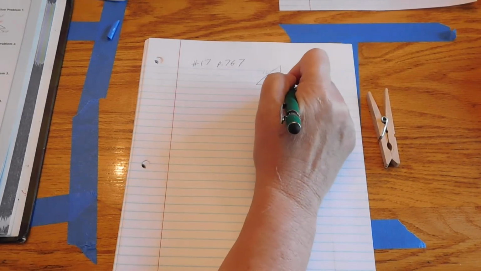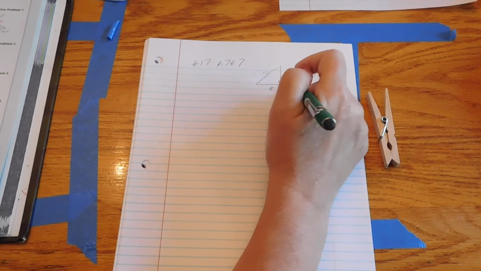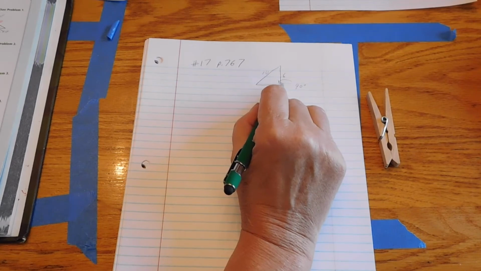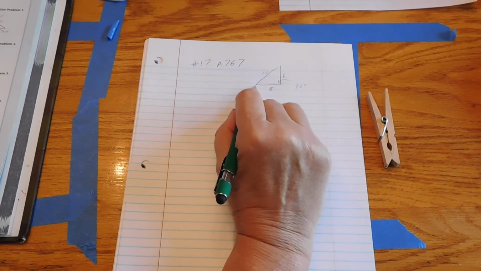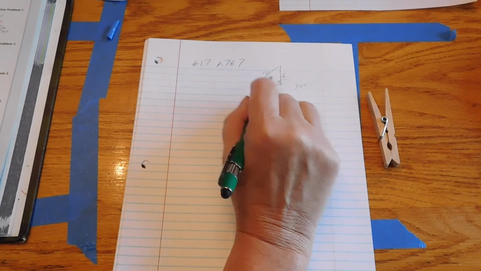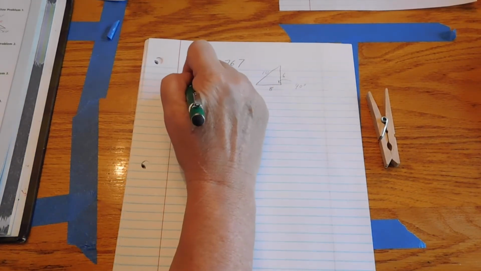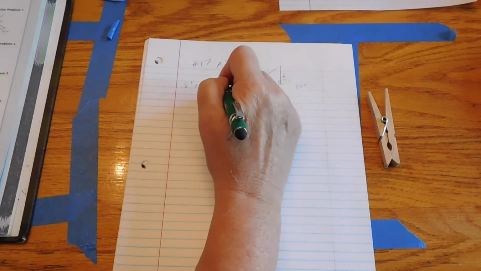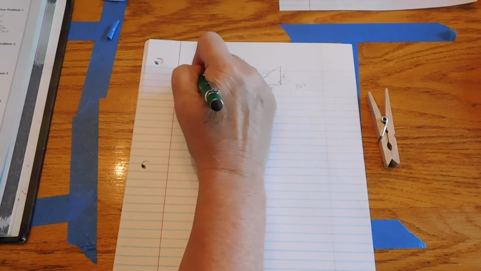But we know if we can prove that that angle is 90 degrees, if we can prove that it's a right angle, then that's enough with the converse theorem to say that this line is tangent. So the way we'll check it is we'll do the Pythagorean theorem. Leg squared plus leg squared equals hypotenuse squared. Actually, I probably should write the formula.